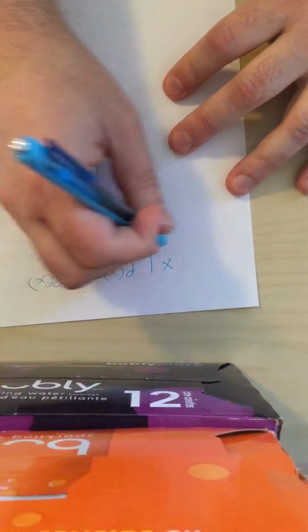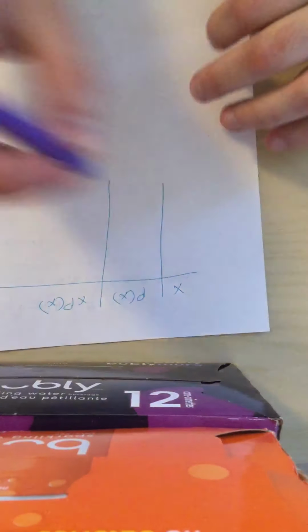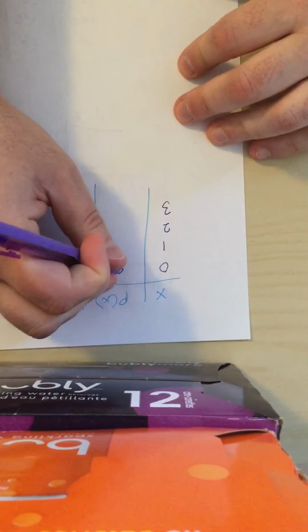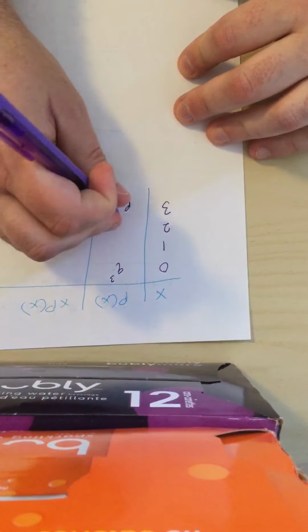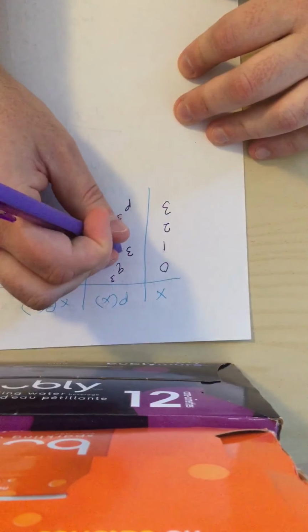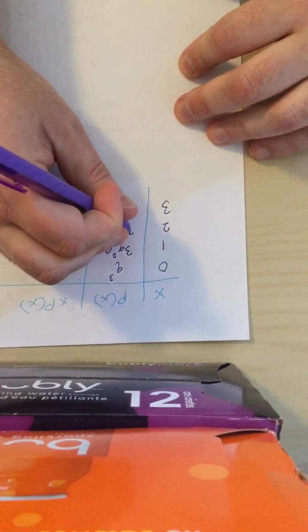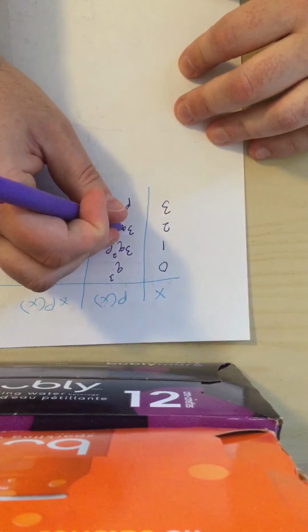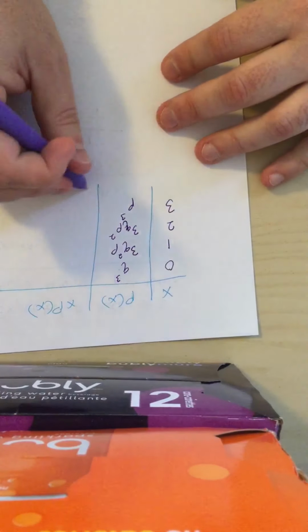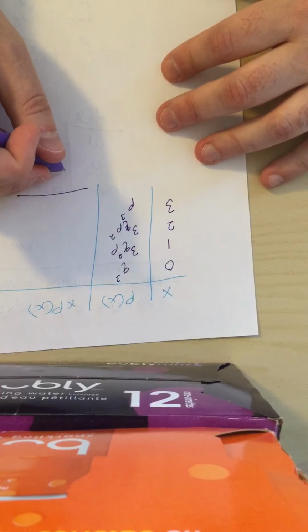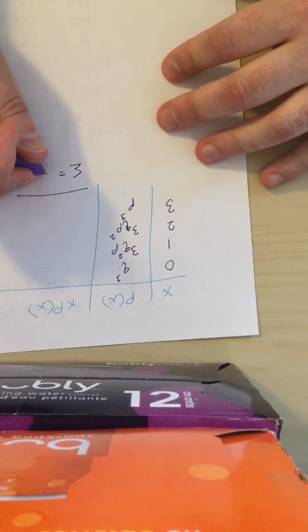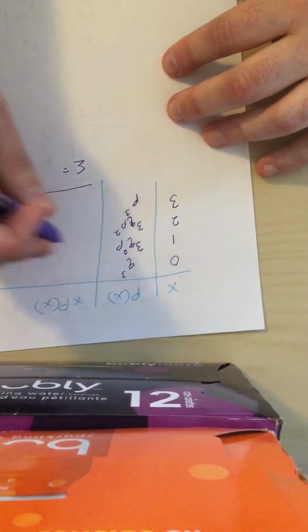I'm not really going to prove this one over here. Did I just mix up the colors? I did. So it could be 0, 1, 2, or 3, and the probability here is going to be Q cubed, P cubed, 3 Q squared P, 3 Q P squared. And I'll leave that as an exercise to the viewer to show that the sum ends up being... Actually, let's do it.